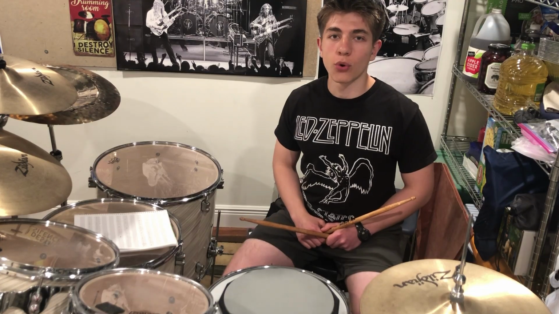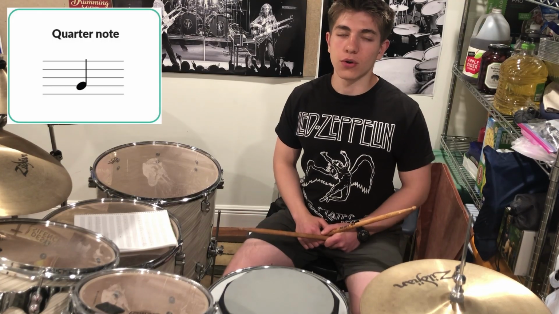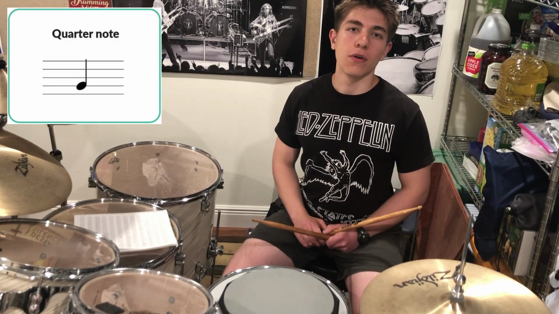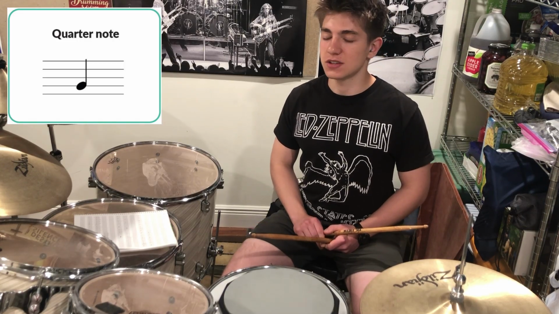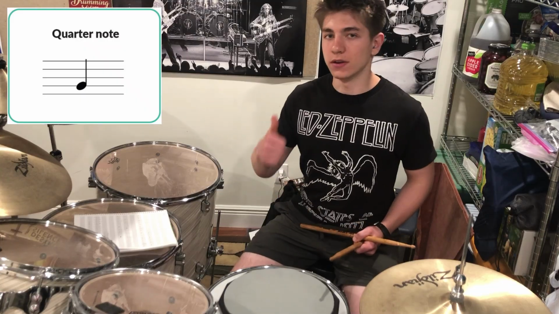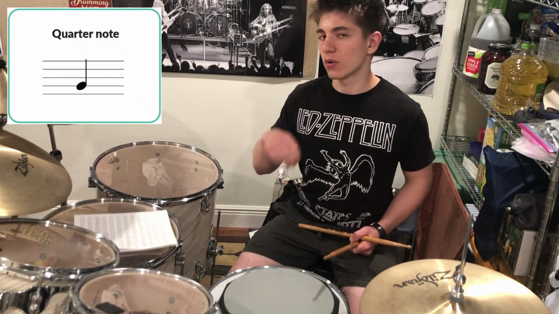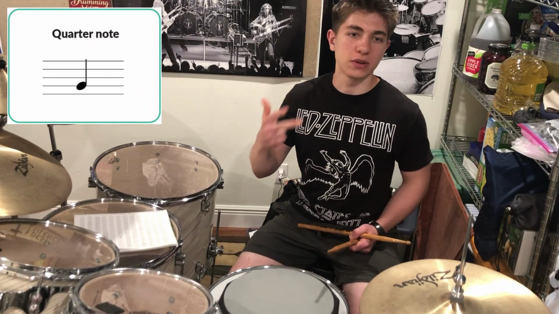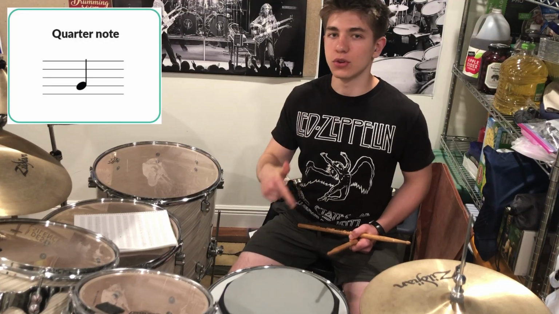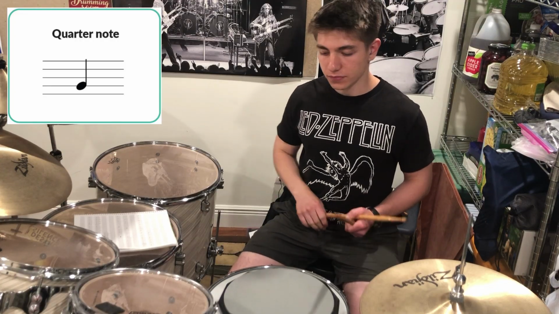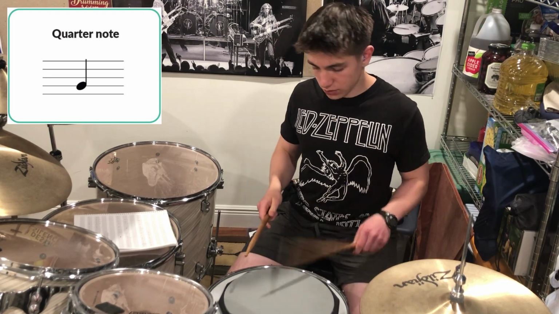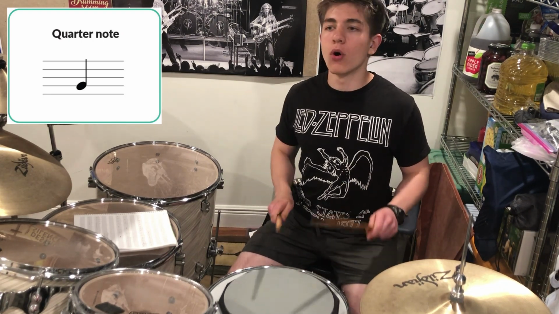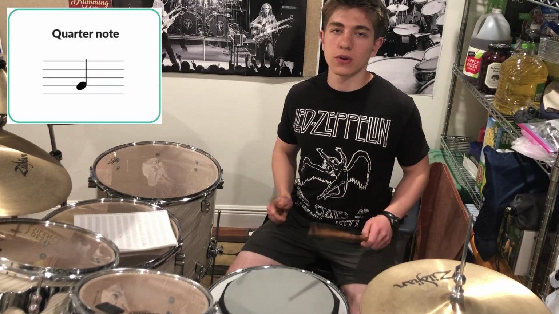Next is the quarter note. The quarter note is 4 beats in each measure. It hits on each of the beats. So like 1, 2, 3, 4, 1, 2, 3, 4, 1, 2, 3, 4.